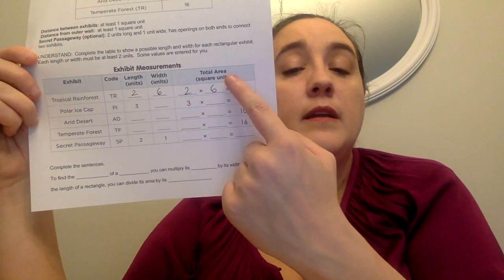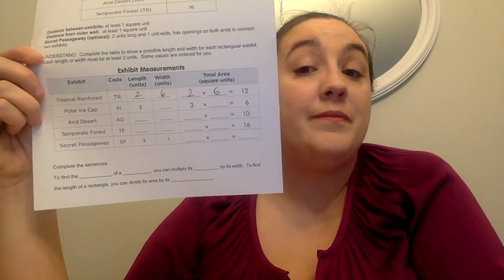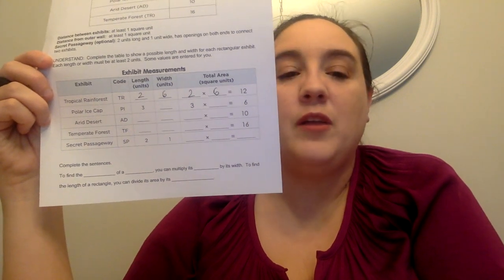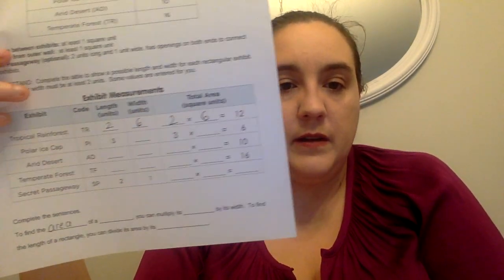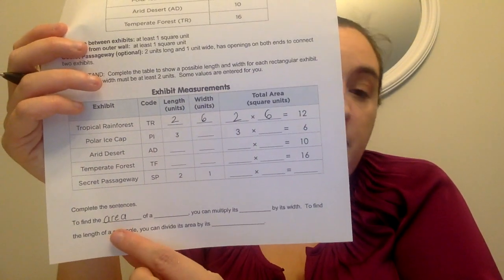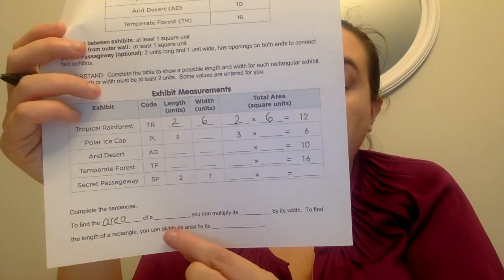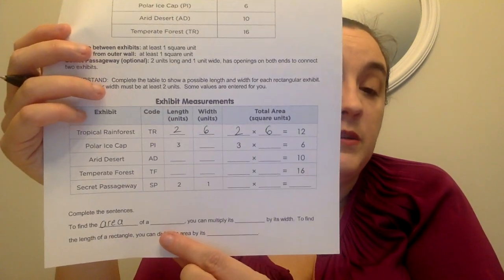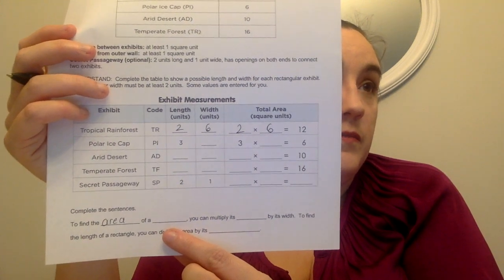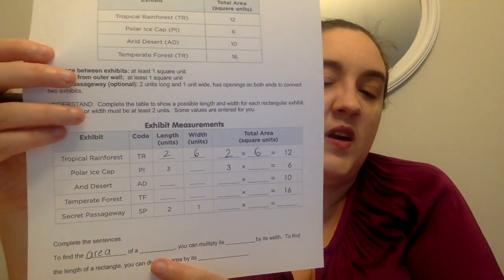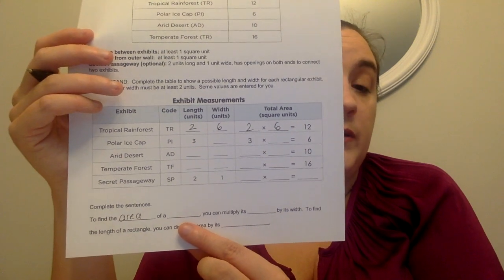Okay, so you're going to find the total of something. So if I'm trying to find the total, what is that called? That's right, we're looking for the area. Okay, so I'm going to write that. So to find the area of a blank, what shape do we typically find the area of? I know I typically find areas in rectangles when we're doing this at school.